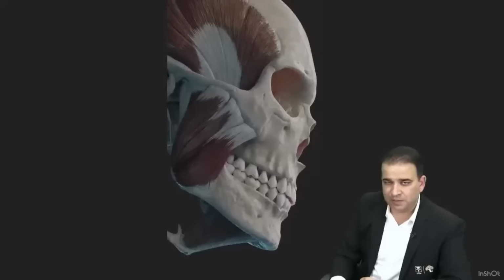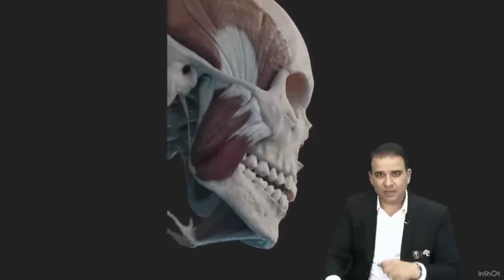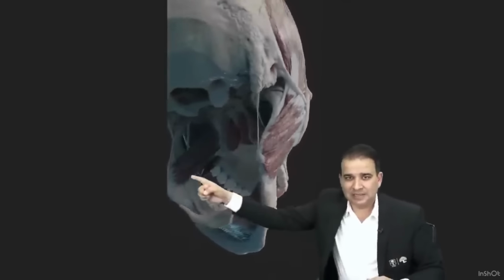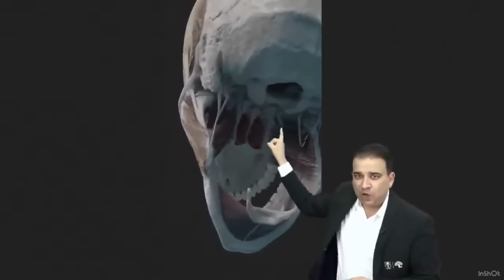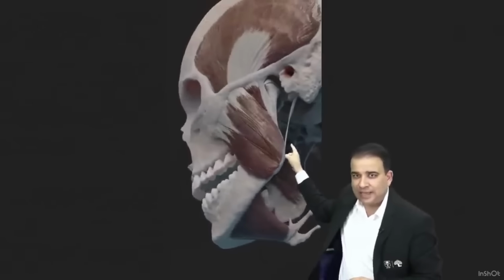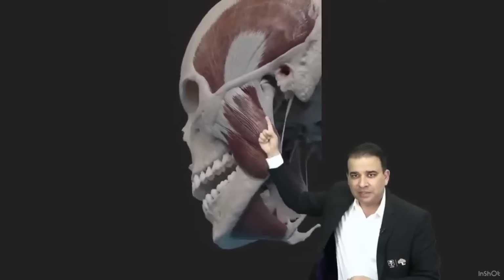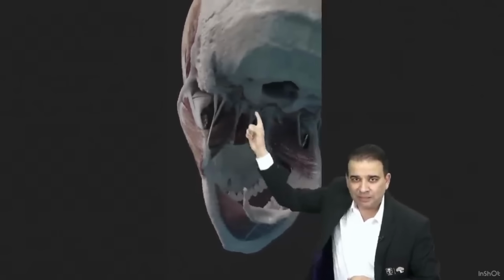Let me just display that video for you once again. So that muscle that you see from inside, that's a medial pterygoid muscle. And the muscle that you see inside, going to the neck of the mandible, that is a lateral pterygoid muscle. Let it come back here. That muscle which will be going to the neck over there is the lateral pterygoid.